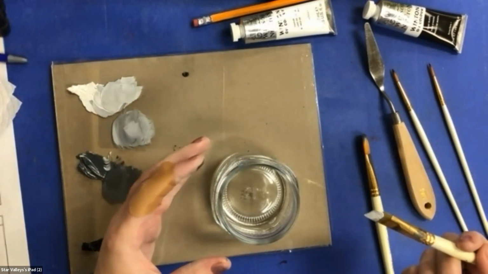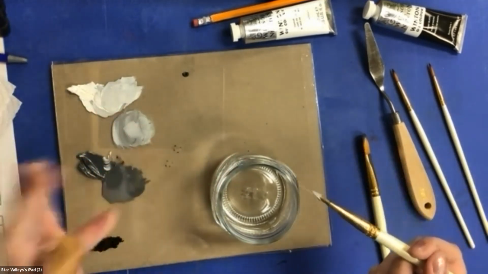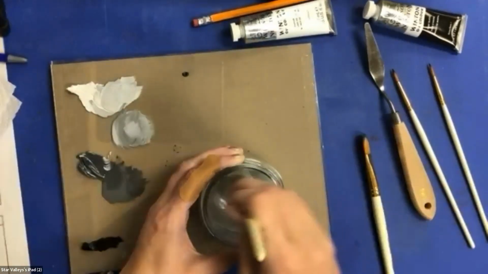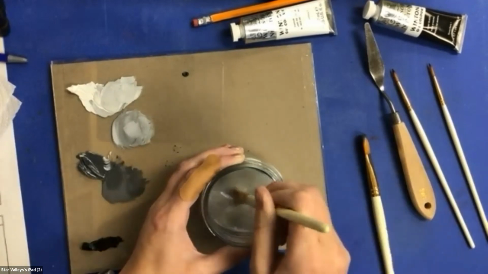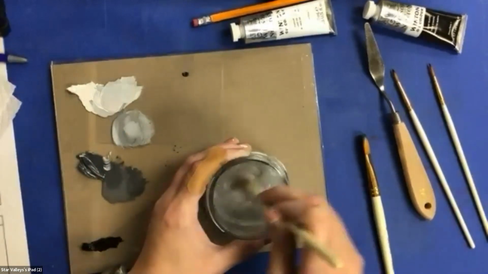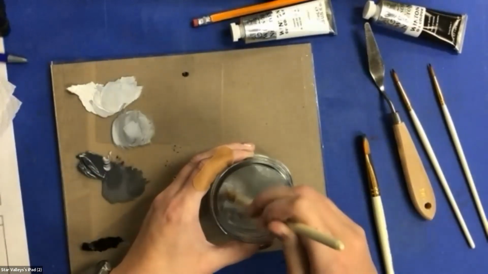Even if you're not quite done yet, that's okay. Just take the paint out of the brush. When oil paint dries, it's really hard. Now it's okay that your Gamsol is turning colors. That's totally fine. You can look and see there's still some in my brush, so I need to rub it some more.